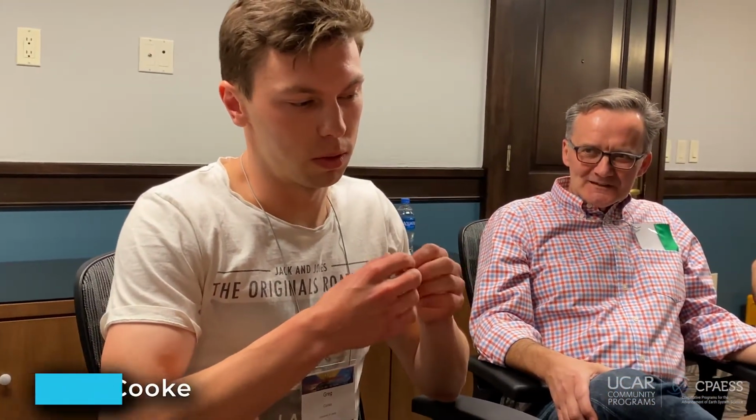I'm Greg Cook. I'm from the University of Leeds in the UK. I'm a third-year PhD student now. The idea was to create a really open source tool that everyone in the community could use. And it's nice because if you create an open source tool and everyone understands it and it's easy to use, then everyone in the community is using the same method to create these stellar spectra scaled to various different planets.